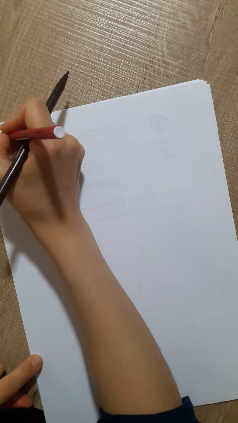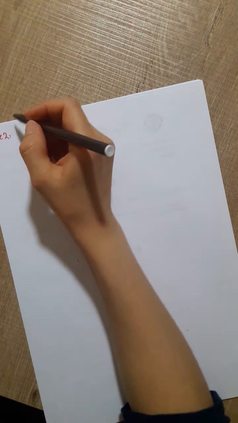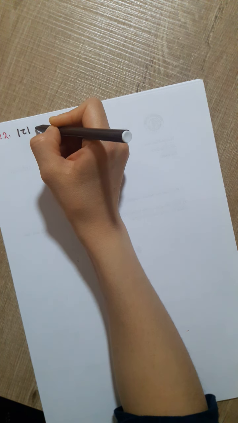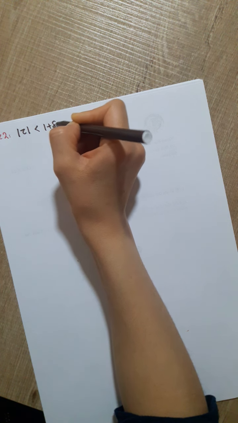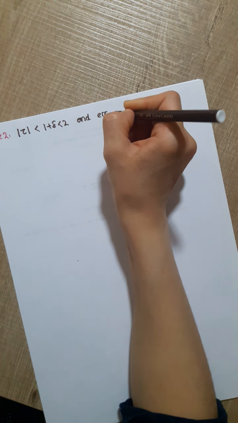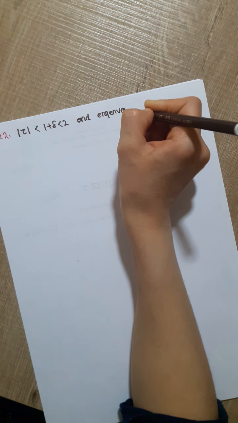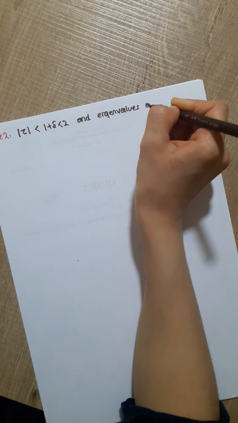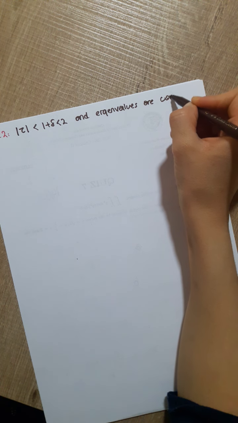I have case 2. Again, we assume that the absolute value of tau is less than 1 plus delta and it is less than 2. And eigenvalues are complex.